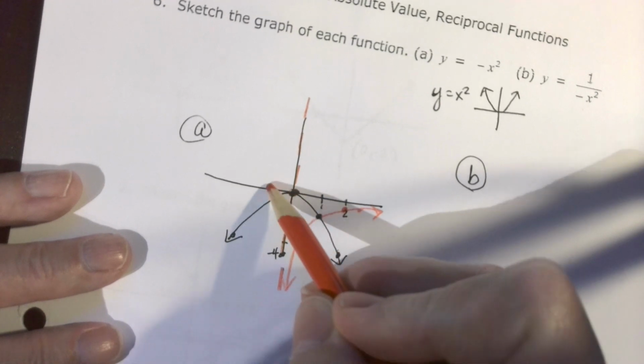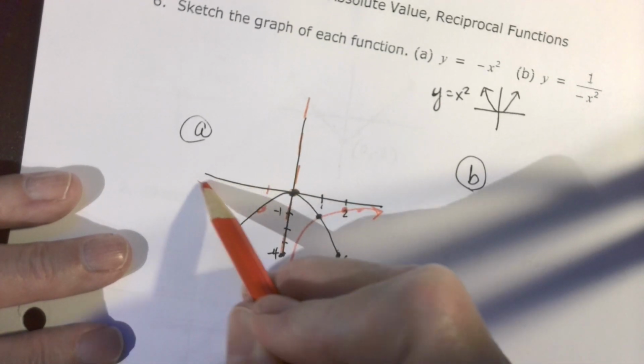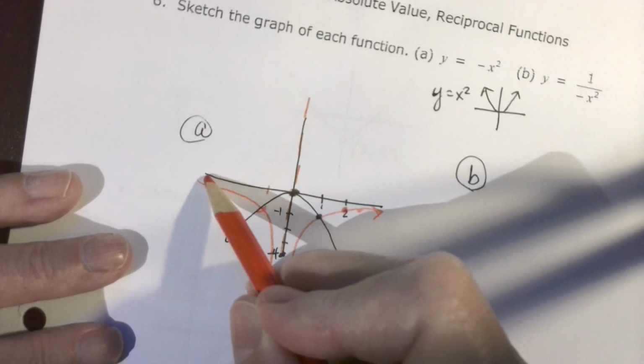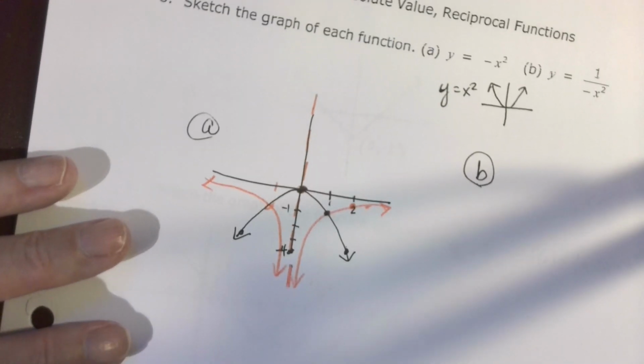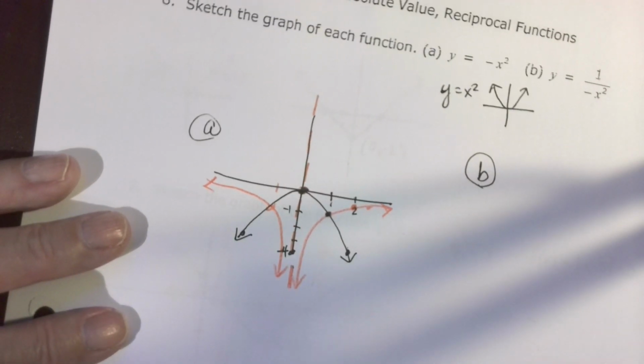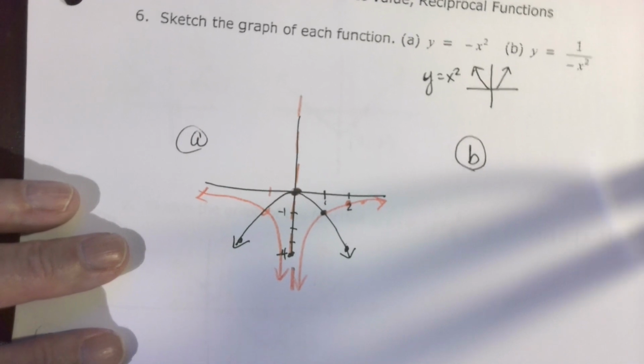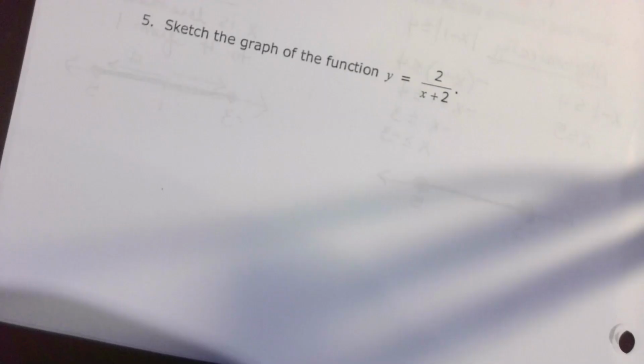And it's going to mimic the same thing on this side. And you can plug some points in and check it if you're not sure. So I wanted to do an easier one before we flip over on the other one. Okay, so let's go back to that one. Now that one's got a little bit extra stuff because it's got a 2 in the top.